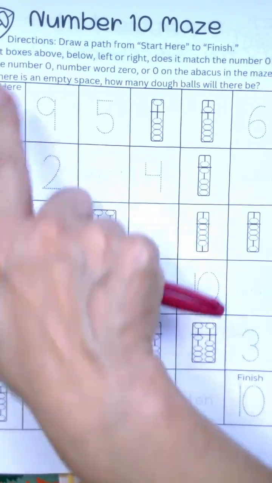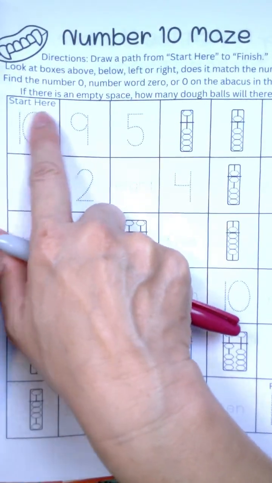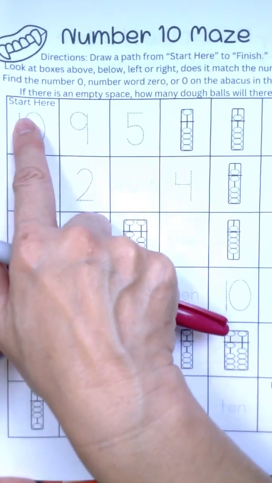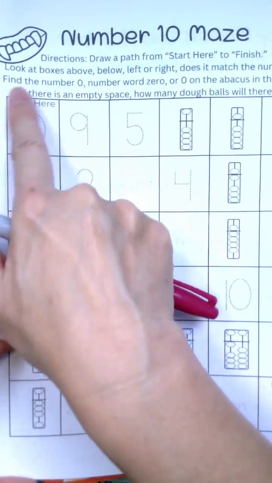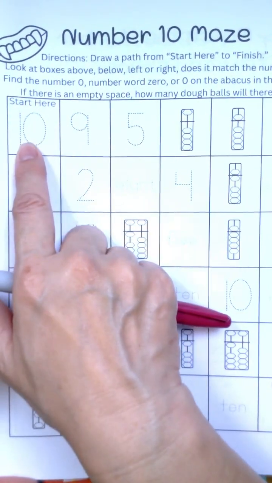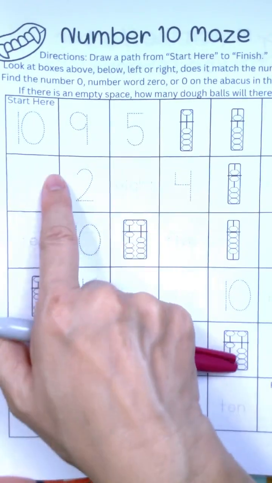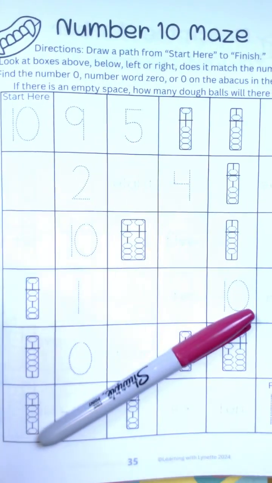What does this mean? This is a maze. You start from here, and the idea is that they will trace all the numbers, but then they have to figure out if they go left and right or up and down. So if they go here and we're looking for the number 10, they have to write the number 10. Do they go to the right? No, that's a 9. But then there's this blank spot, where you actually put in items.